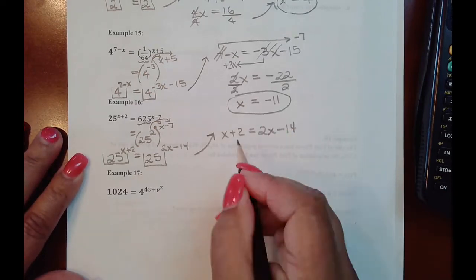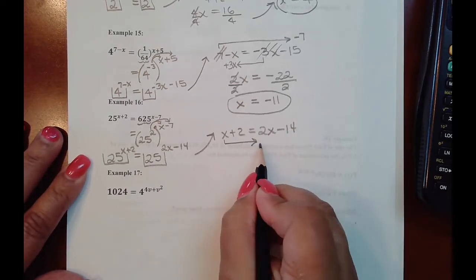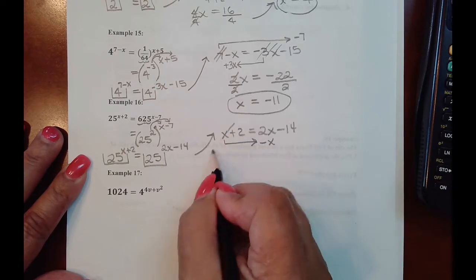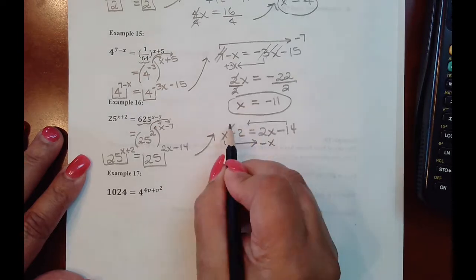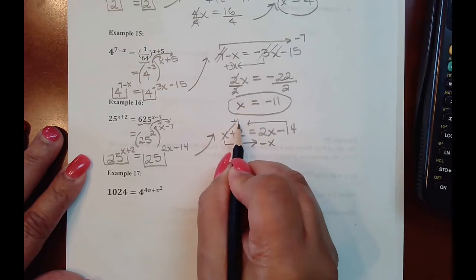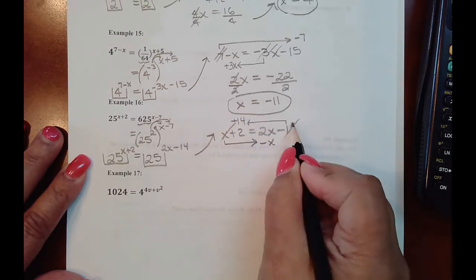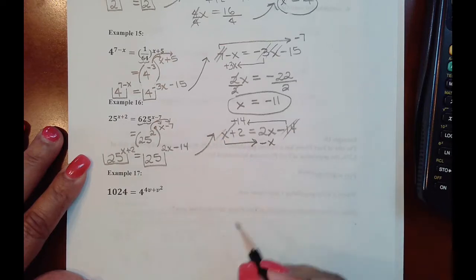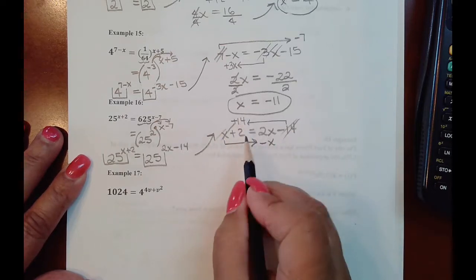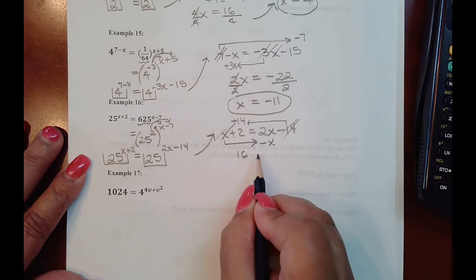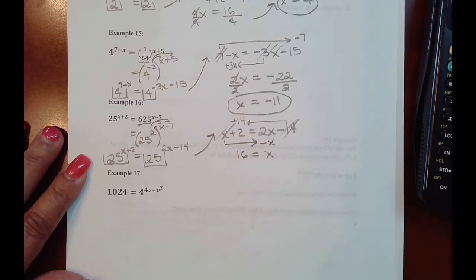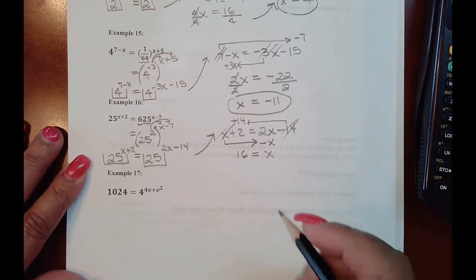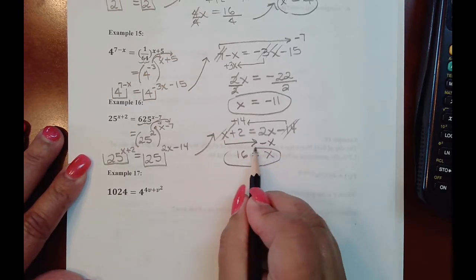Okay, now solve for x. I'm going to bring this x over here, at which point it will become negative x, and I'm going to bring the negative 14 over here, at which point it will become positive 14. Okay, so 14 plus 2, 16. 2x minus 1x, 1x. And you're already at 1x equal to 16, so that is your solution.